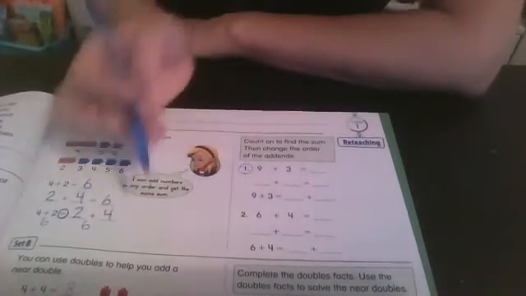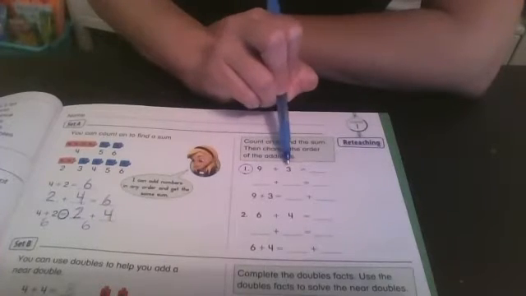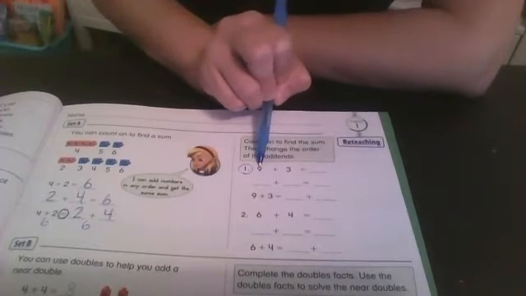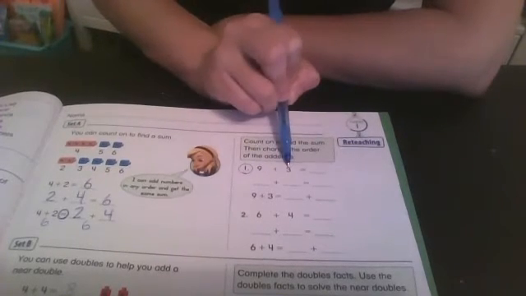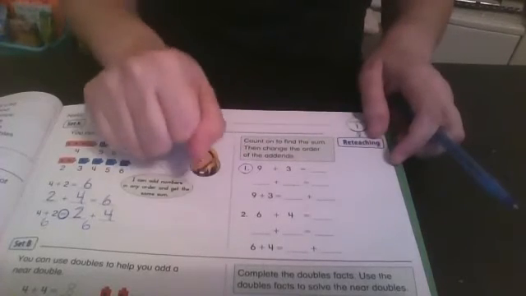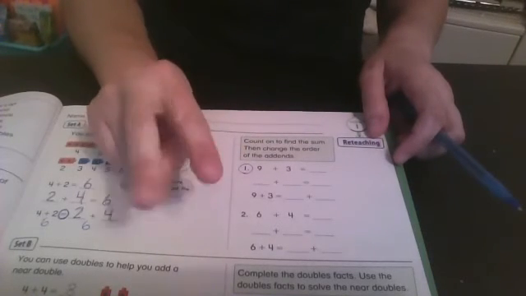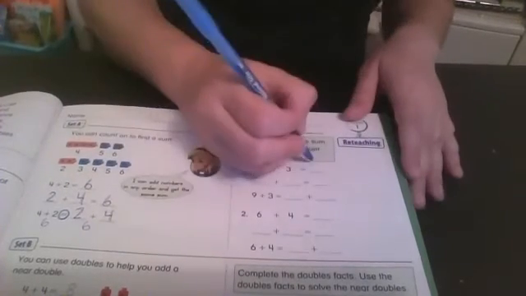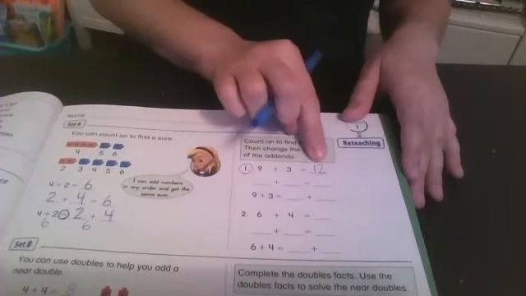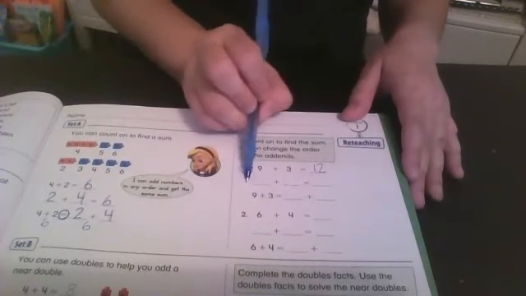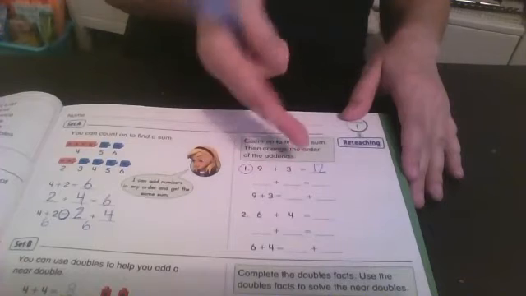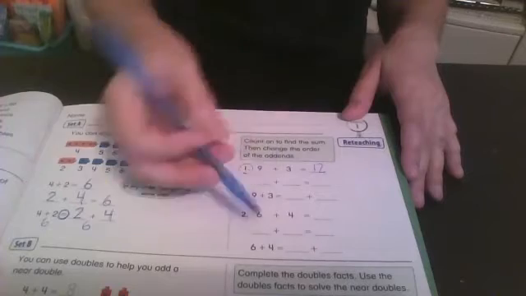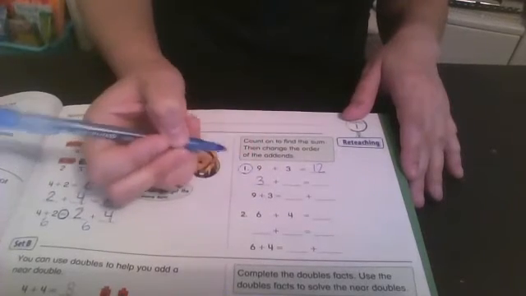We'll look at number 1. Number 1 says 9 plus 3 equals something. Okay, so first we need to solve. So let's go ahead and start by putting 9 in our head and counting on 3 more. It sounds like this: 9, 10, 11, 12. Okay, I added 3 more and I landed at 12. I'm going to go ahead and fill in 12 there. And in my second equation, I'm going to do the flip-flop or the reverse of 9 plus 3. So instead of 9 plus 3, my new equation is going to say 3 plus 9.